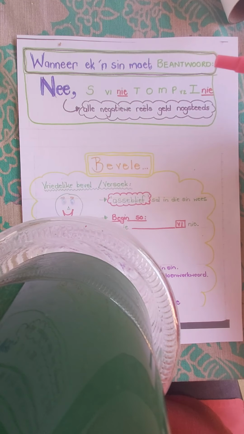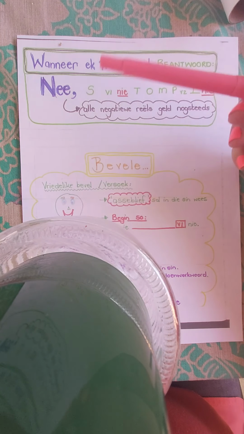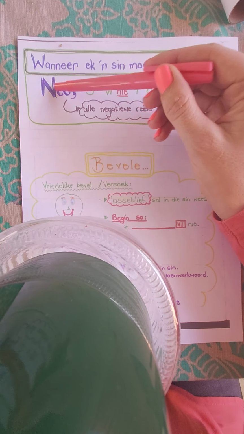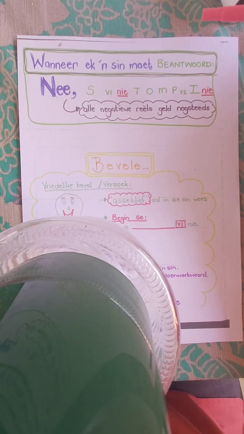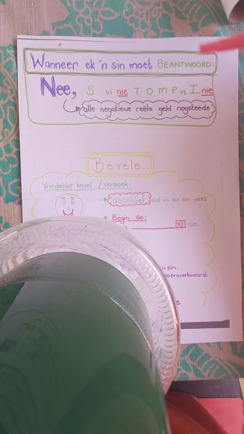So when you get a question that you need to answer, the very first thing that I need you to do is to go and identify your subject, your verb, your time, your object, manner, the whole part of stompie. It's the easiest way for you to do this correctly. And then when you start with your answer, you need to always remember that you're going to start with nee. There is no other way to start a sentence when you beantwoord a question in negative. Now remember that when you do your answer part, that all your negative rules still apply.